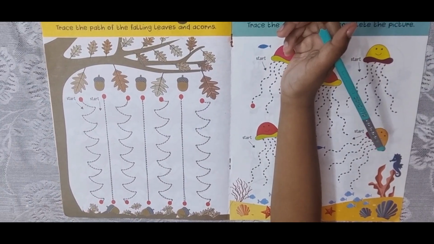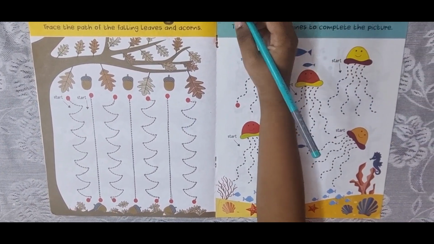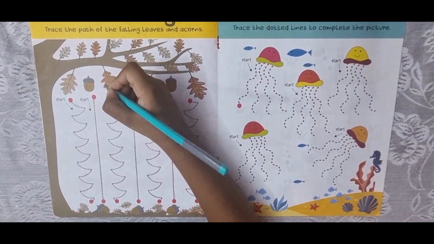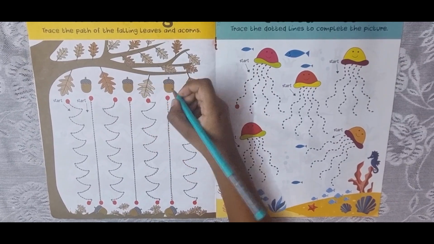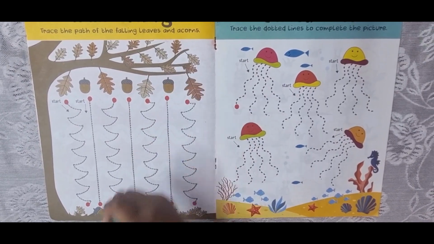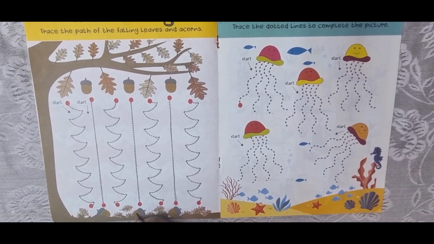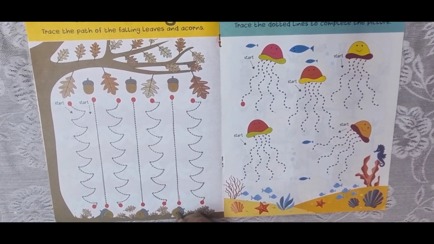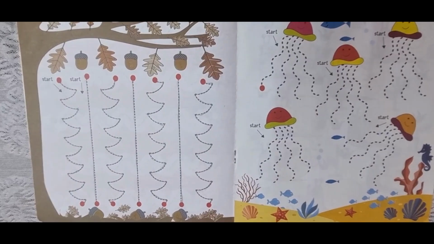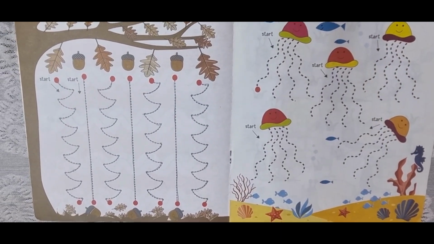Let's count the apricots. Now let's count. 1, 2, 3, and 4, 5, 6. Let's count dot on the page.